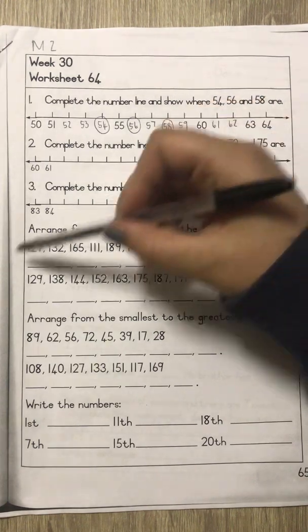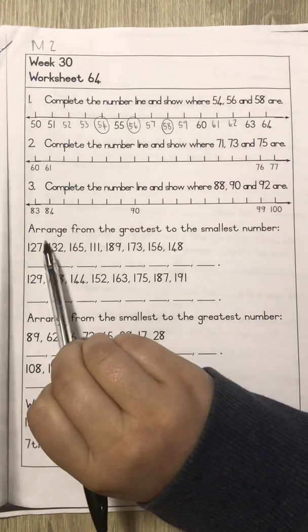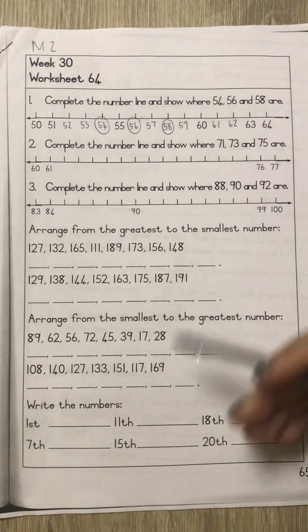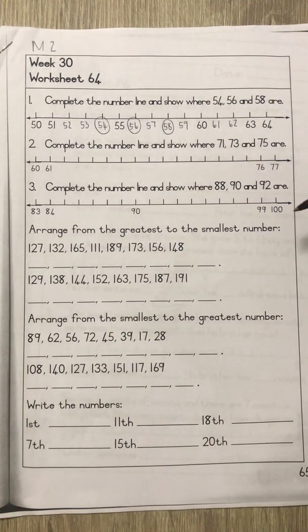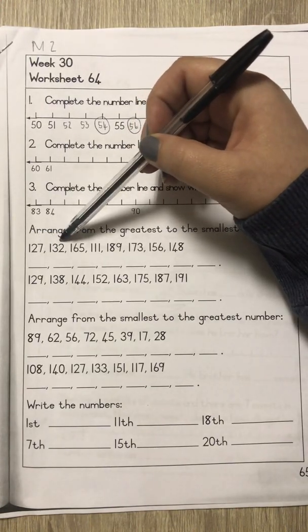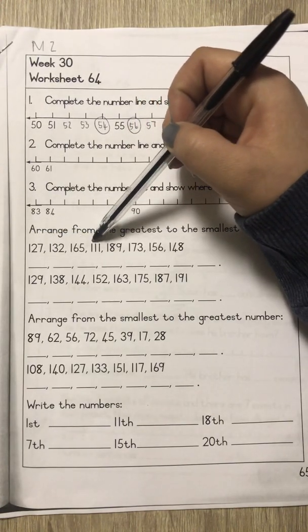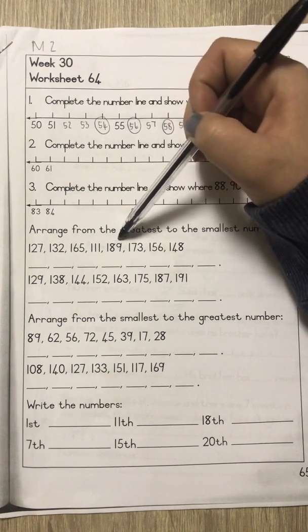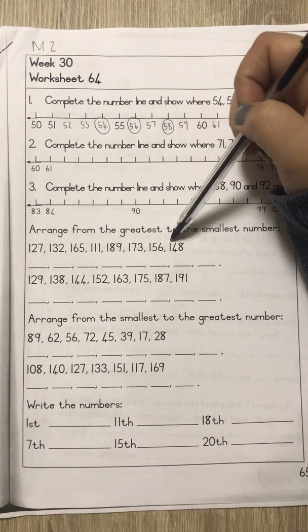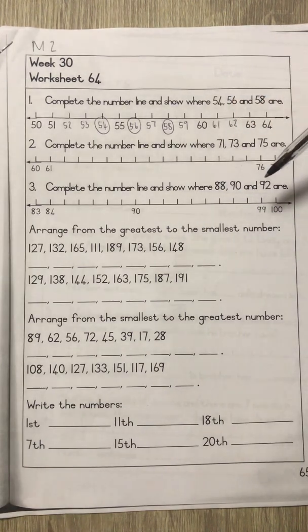We are over here. So this says, arrange from the greatest to the smallest number. So we must look for the number that is the greatest, the biggest number. Will it be 127, 132, 165, 111, 189, 173, 156, or 148?